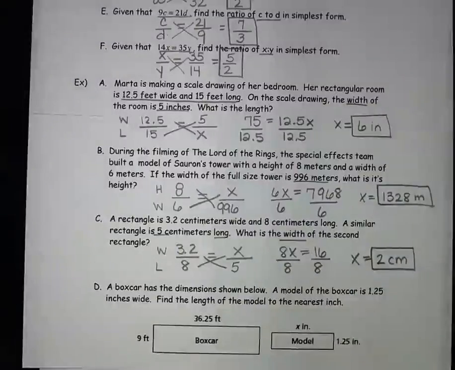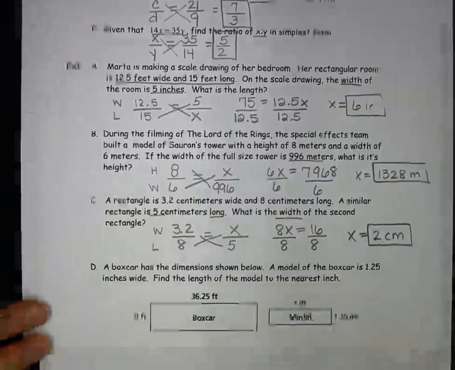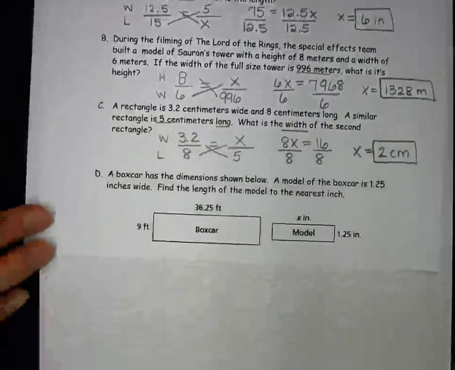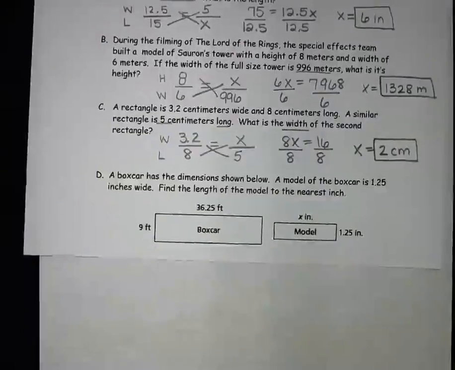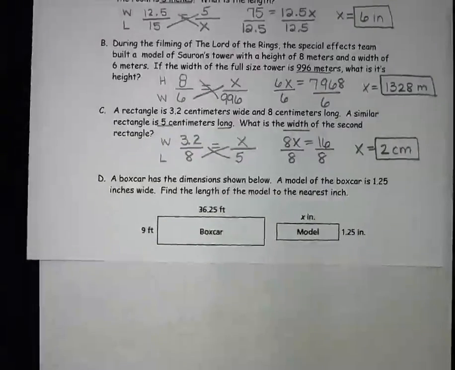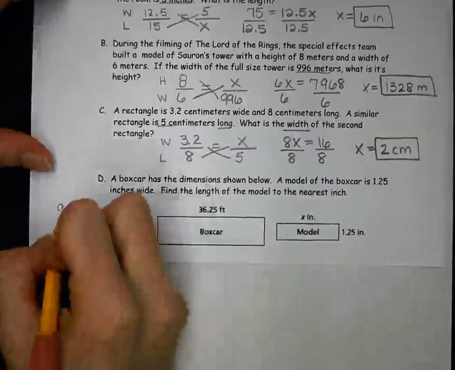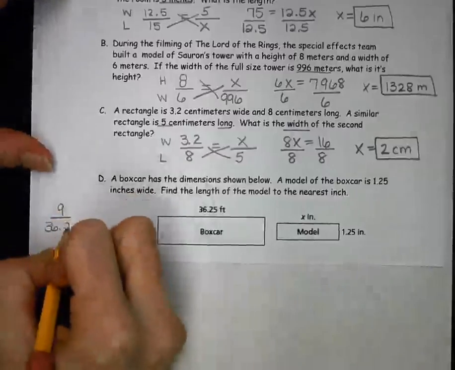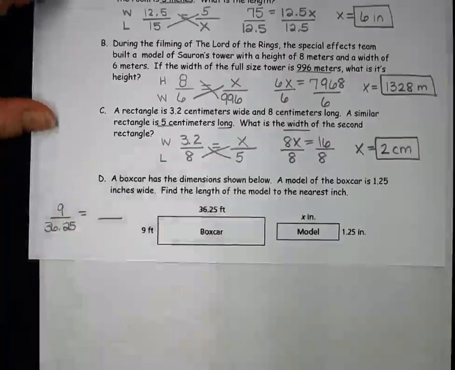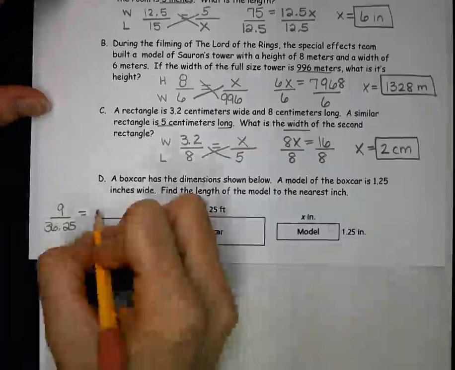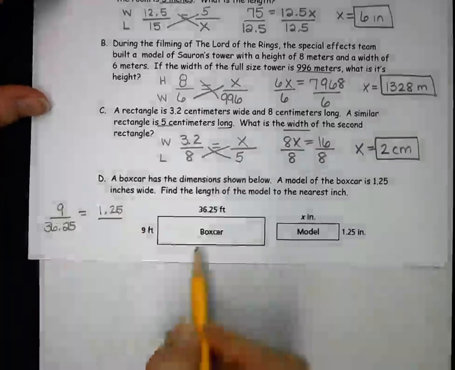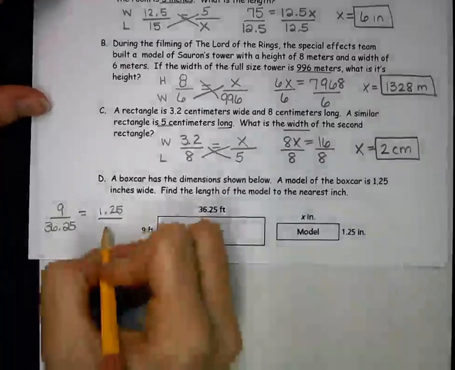Our last example. A boxcar has the dimensions shown below. A model of the boxcar is 1.25 inches wide. Find the length to the nearest inch. So what we're going to do in our first picture is set up a proportion. 9 over 36.25. We're going to set that equal to another proportion. Corresponding to the 9 is 1.25. And corresponding to the 36.25 is x.